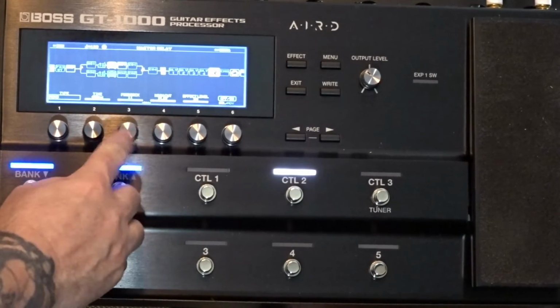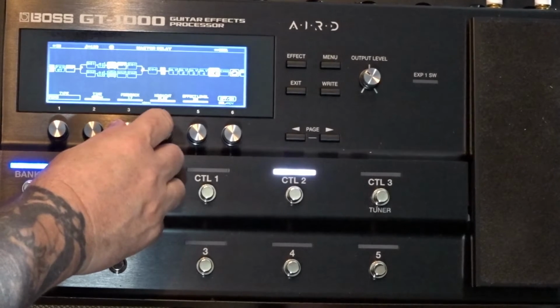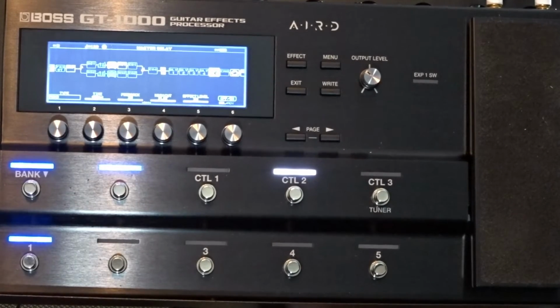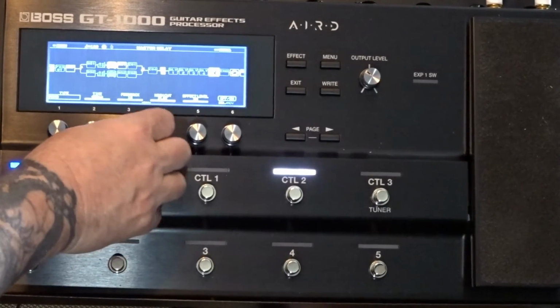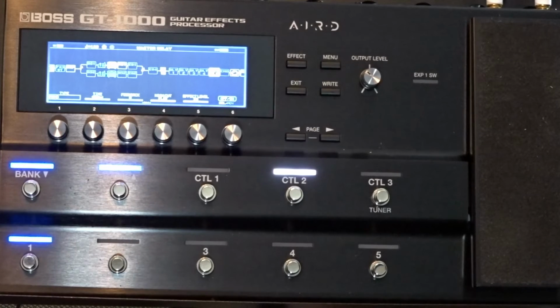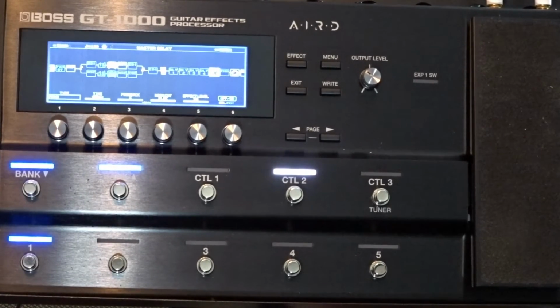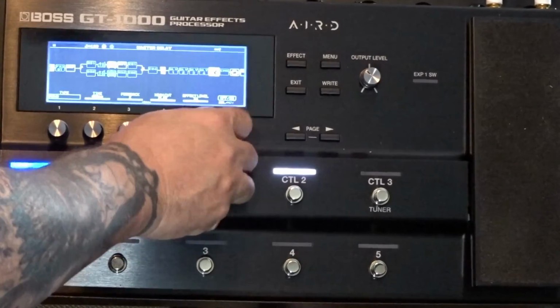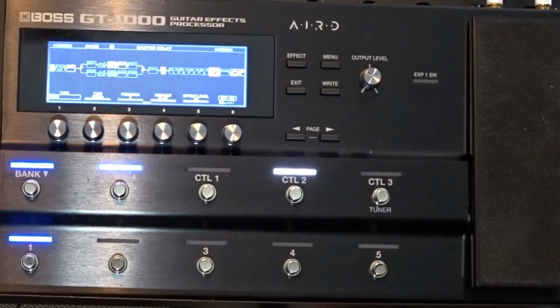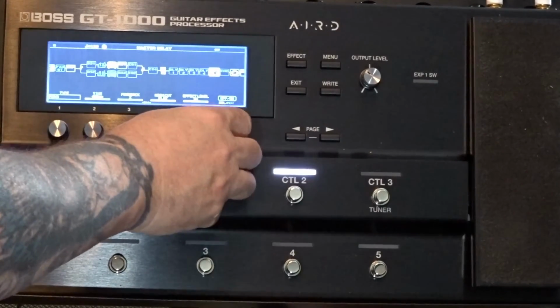And we can change the parameters by turning the knobs down here. So like if I want to add more feedback, or less feedback, which I want less feedback on this. Basically I want just one repeat, so let's take it up to about 2. And that sounds pretty good for what I want right now. You can change the effects level by turning this up. If we take it up, we can take it down. Let's take it back to 50.